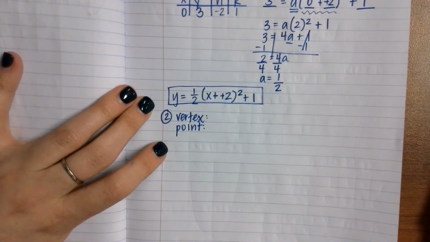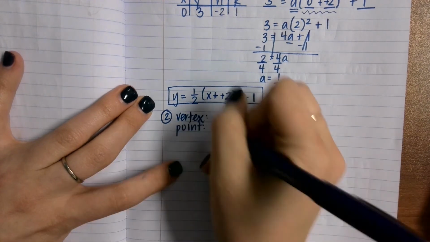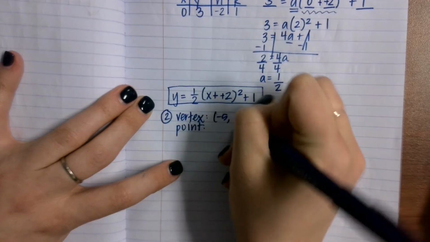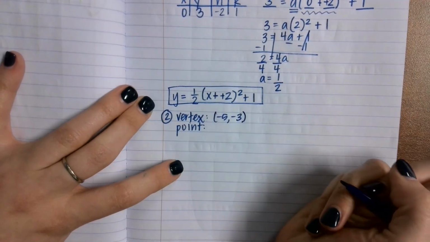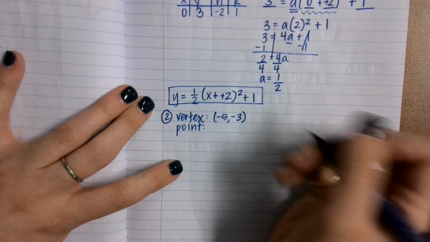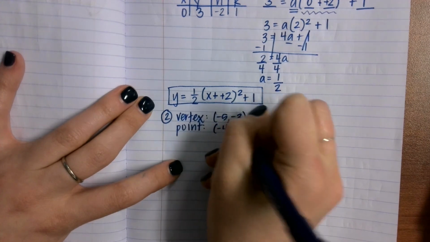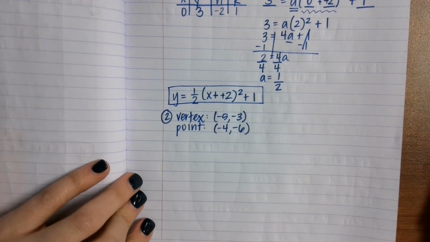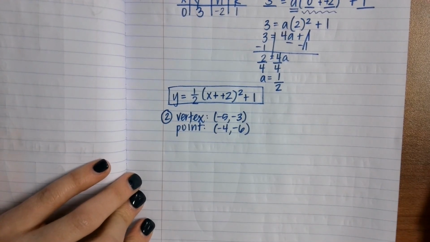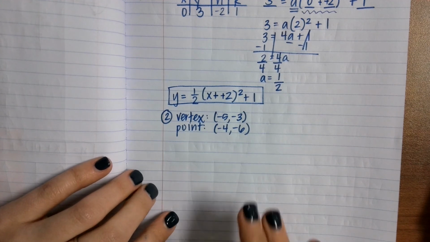You're going to be doing one that has a vertex of -5, -3, and passes through the point -4, -6. You'll show your work down here. I'll be able to tell if you have the correct answer, and that's what you'll do.